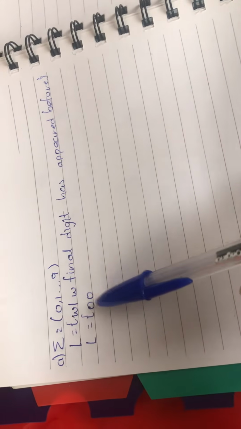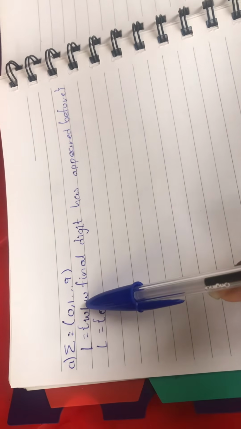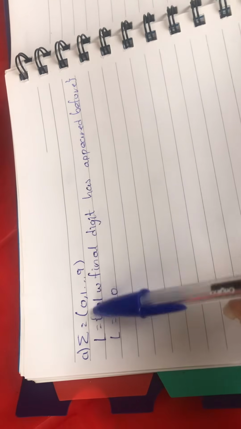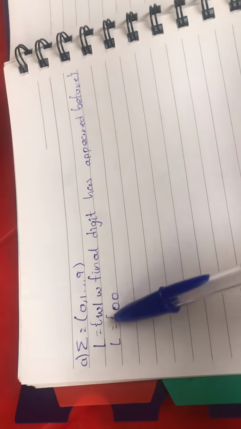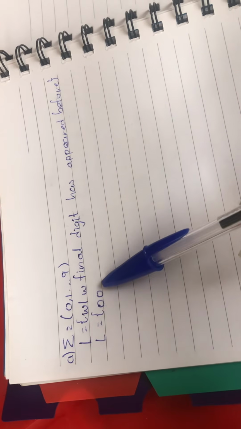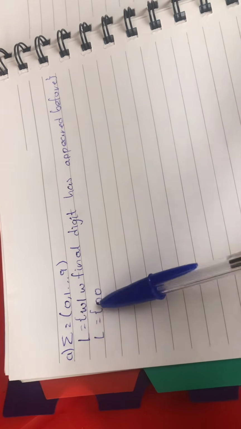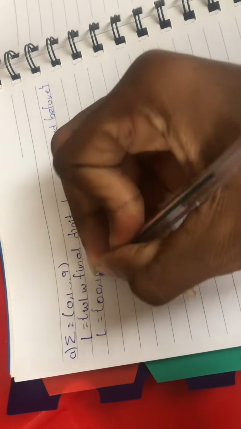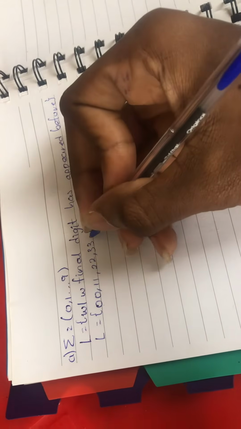So a string like 0 cannot be accepted because the final digit hasn't appeared before. So we start from strings of length 2. So 0, 0, the final one has appeared before. So we can have 1, 1, 2, 2, 3, 3. And aside from that, we can have numbers between them.